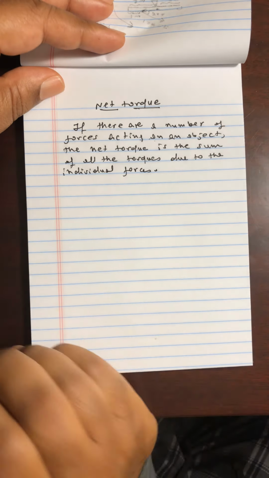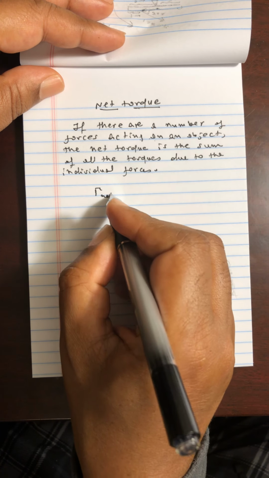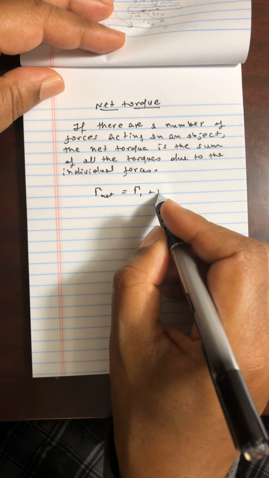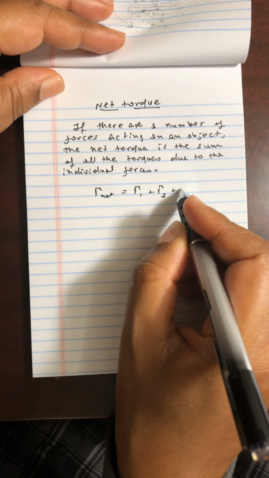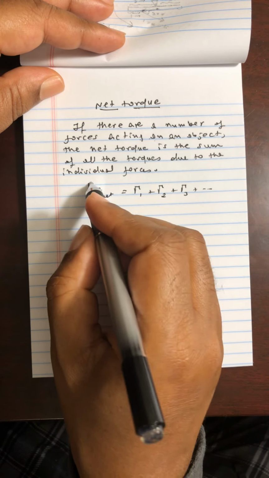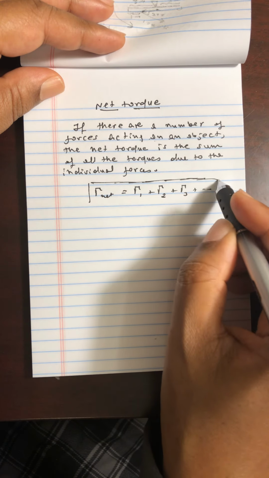So tau net, the net torque, simply is the sum of the torque with force 1, torque with force 2, torque with force 3, and so on. Okay, so that's how you calculate net torque. You just calculate the torque with each force and add them together.